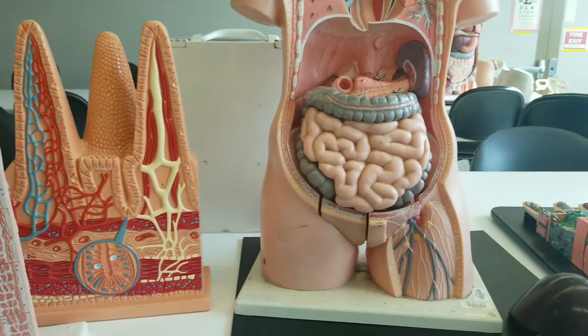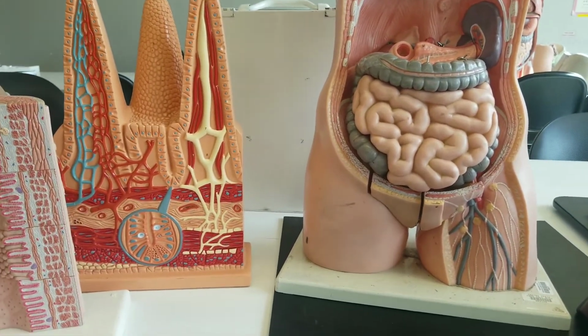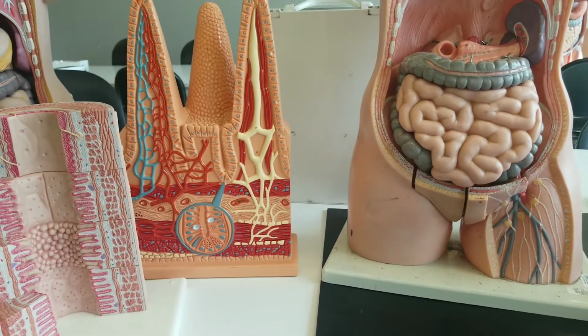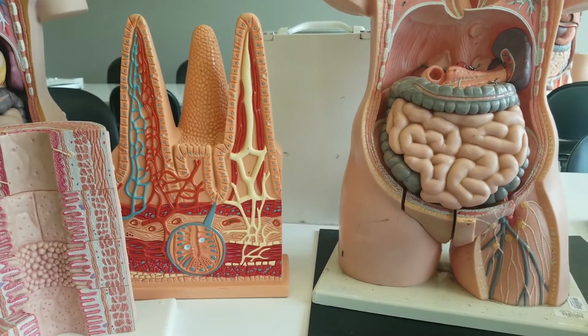Hey y'all, we're taking a look at the digestive system. We're going to focus on the last portion of the digestive tract, the large intestines and the rectum and anus.